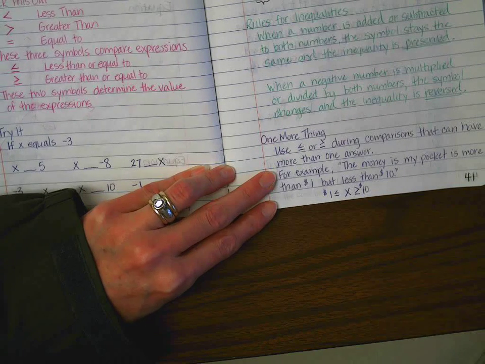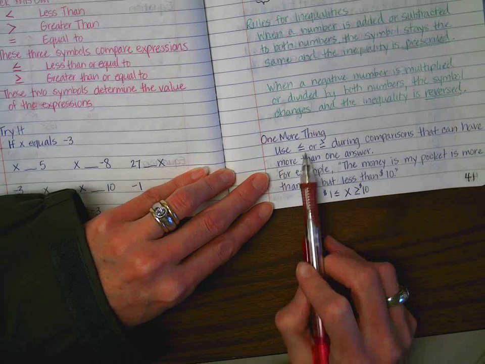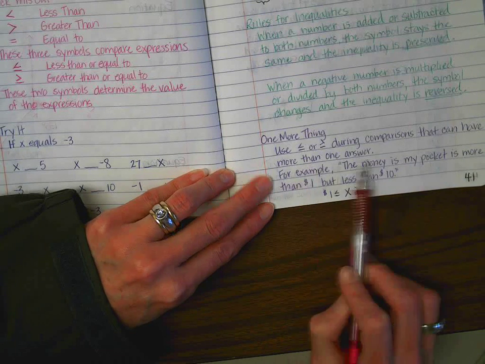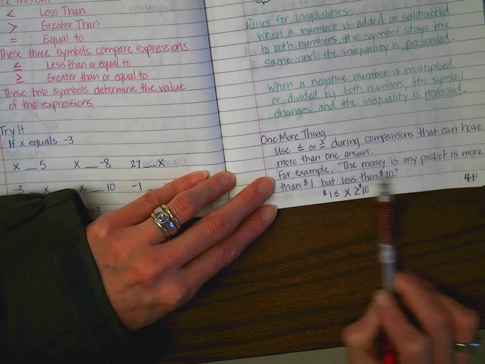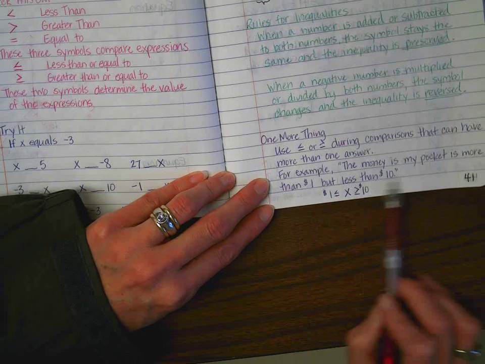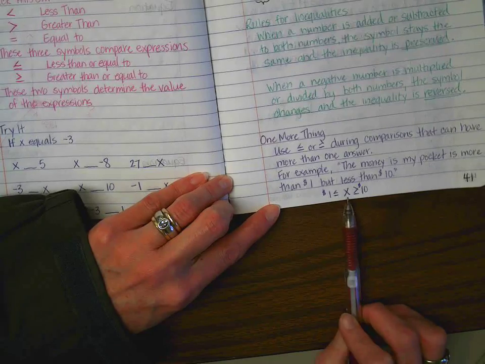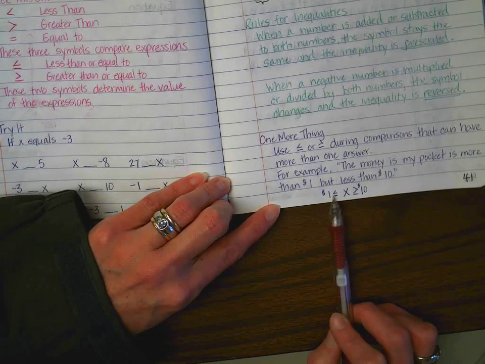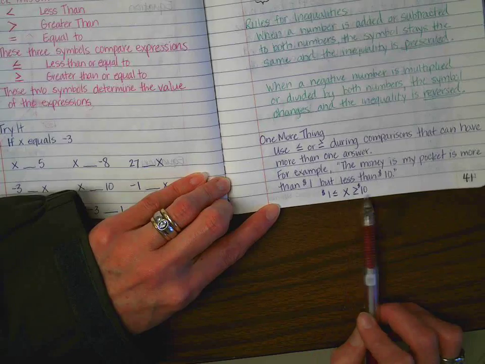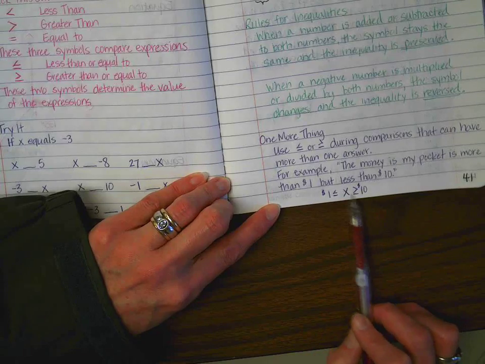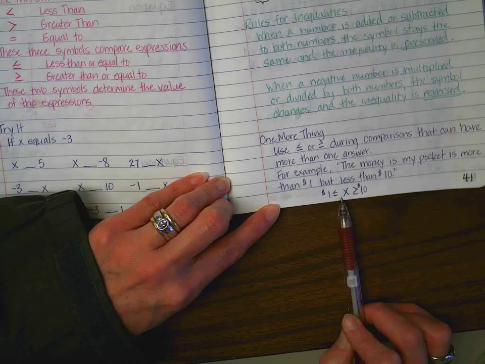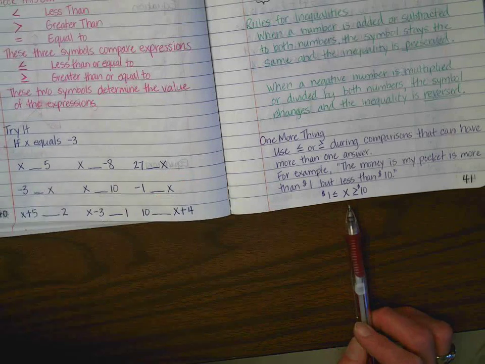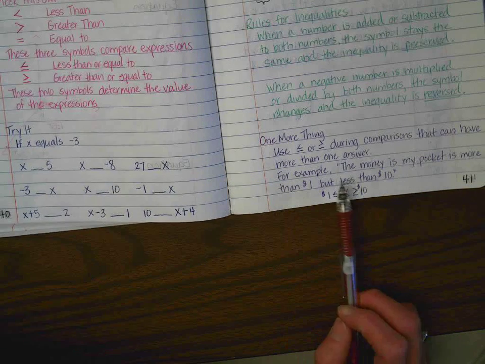This little bit more is a little bit about what we were talking about before. One more thing, use less than or equal to or greater than or equal to during comparisons that have more than one answer. For example, the money in my pocket is more than 1 but less than 10. So here's the money in my pocket. It is more than 1, which 1 is less than or equal to X. But it's less than 10, so 10 is greater than or equal to what I have in my pocket. So that's how we would write that, using the greater than and less than or equal to symbols.